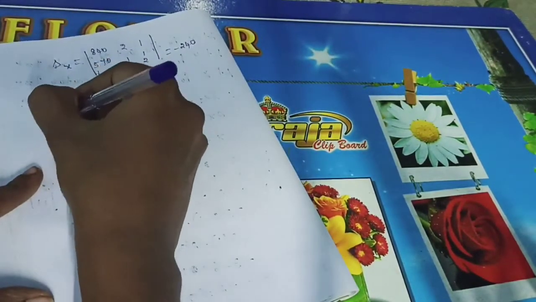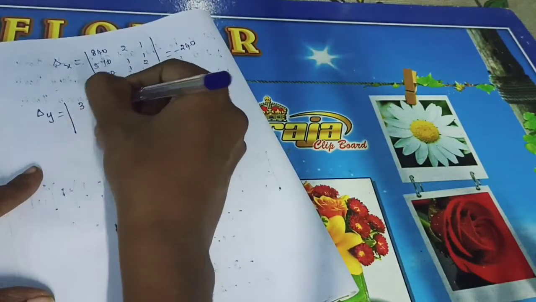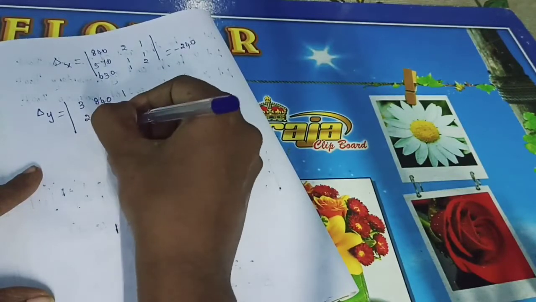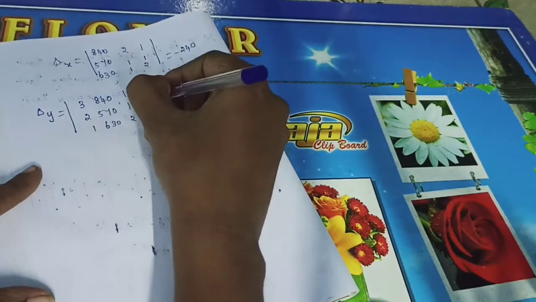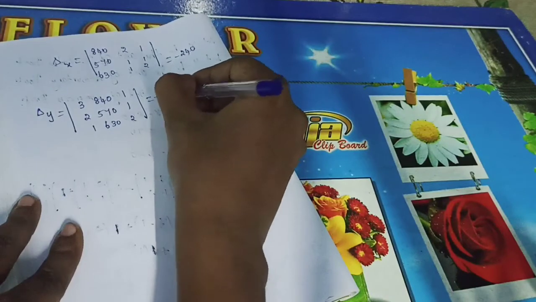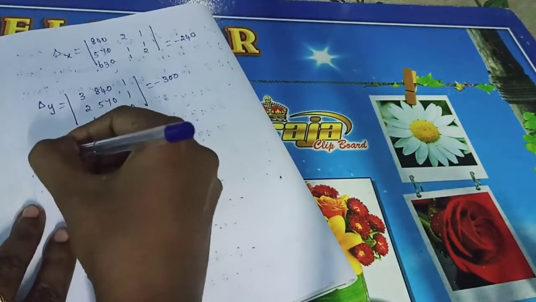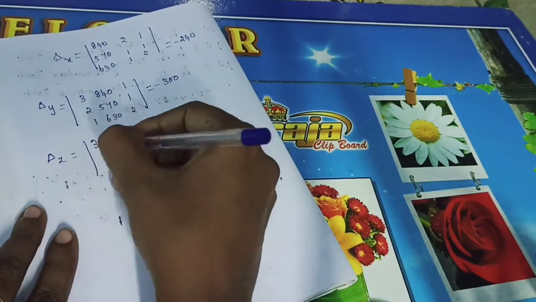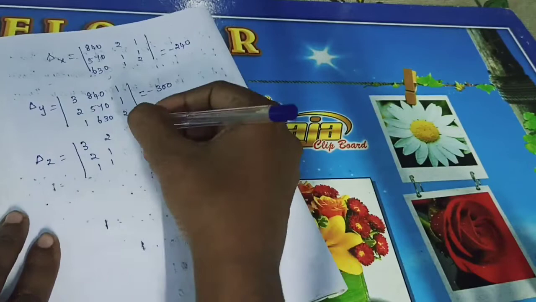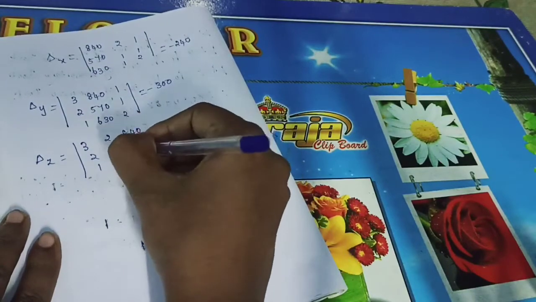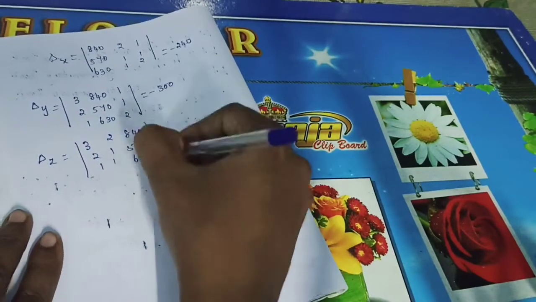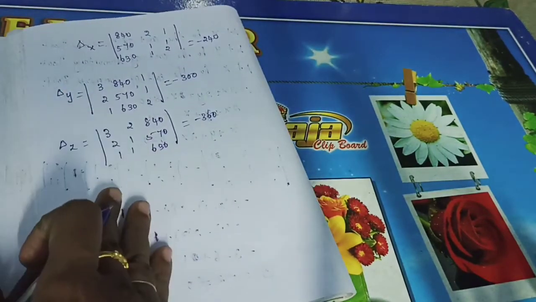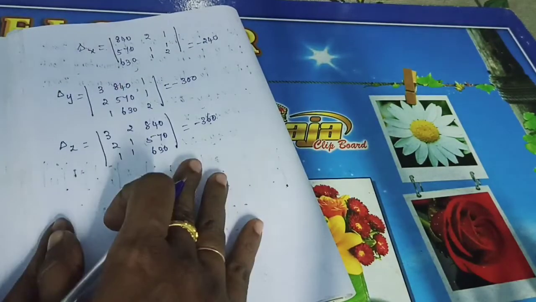Then delta y is equal to, how much will you get? 3, 840, 1; 2, 570, 1; 1, 630, 2 is equal to, how much will you get? In the sense, minus 300. You do it and write it down. Don't write like this. Already we have done many problems, because of that I am skipping. So for delta z: 3, 2, 2; 1, 1, 1, and here 840, 570, 630. If you find the determinant value, you will get minus 360. Students, please don't write like this. Do it, check it and afterwards write down the answer.